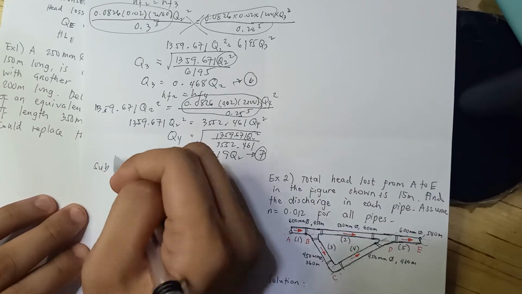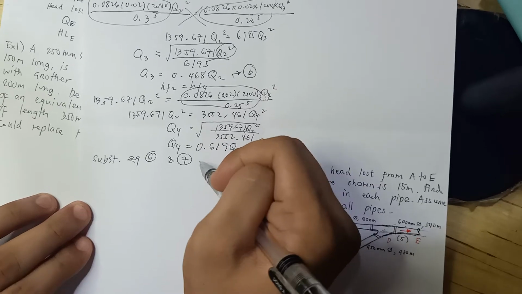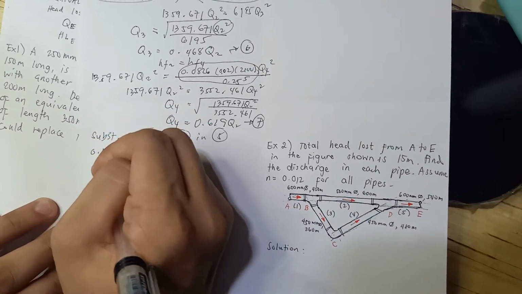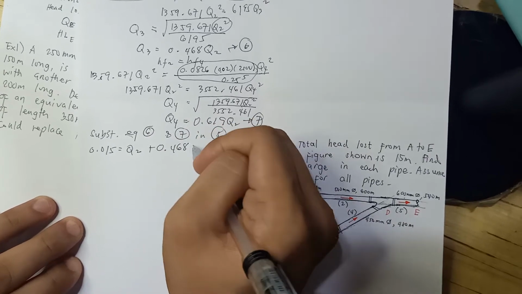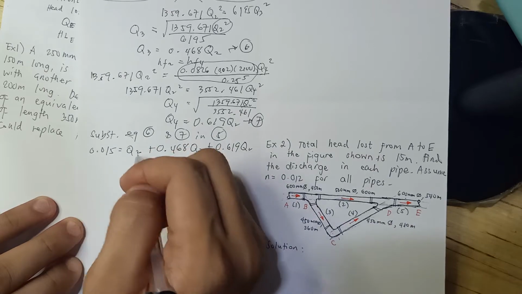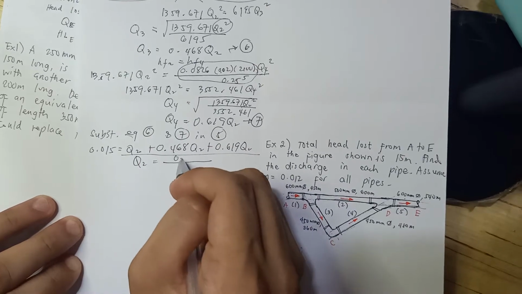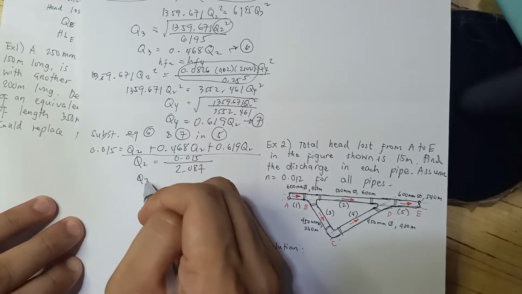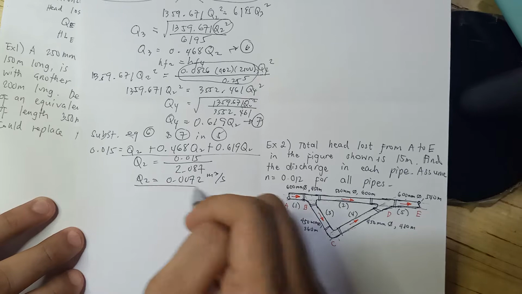So let's substitute equations 6 and 7 in equation 5. 0.015 equals Q sub 2 plus 0.468 Q sub 2 plus 0.619 Q sub 2. If we add the like terms, Q sub 2 remains. So 0.015 equals Q sub 2 times 2.087. So Q sub 2 now equals 0.0072 cubic meter per second. So the value for Q sub 2.